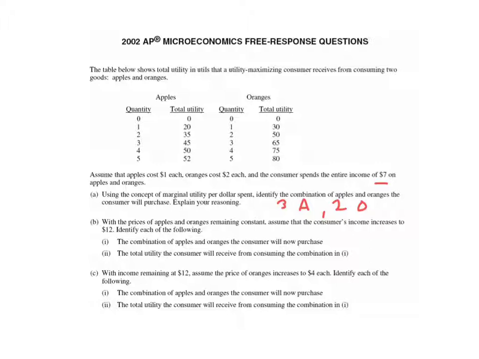For the total utility the consumer will receive, I know what my combination is. I know I'm going to buy 4 apples and 4 oranges. I just have to add up the marginal utilities for each one of those, okay? And then lastly, with the last part, definitely try this so that you can do it, and we'll look at the answer in the next slide. With the income now at $12, staying constant, assume that the price of oranges changes.